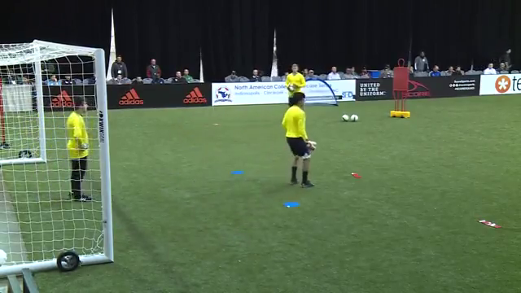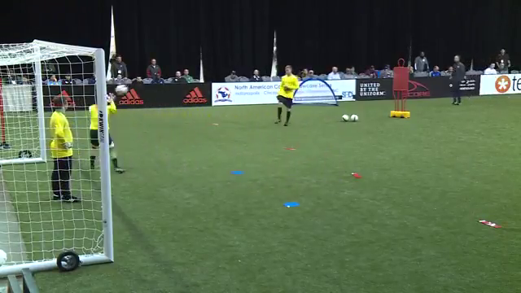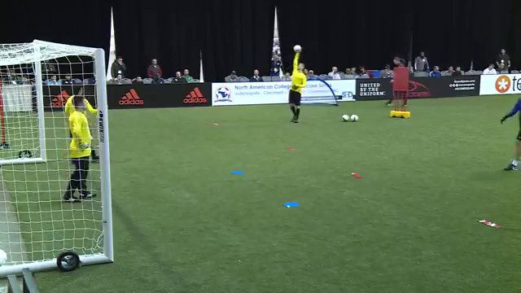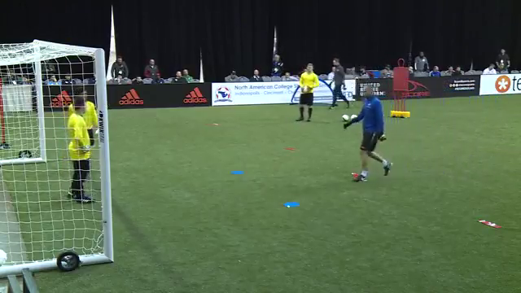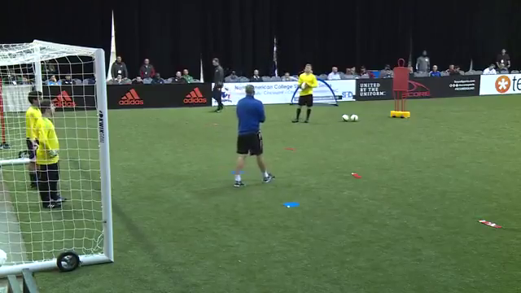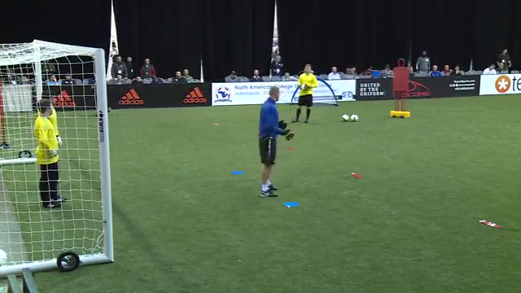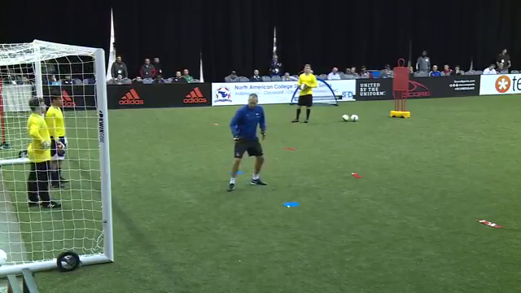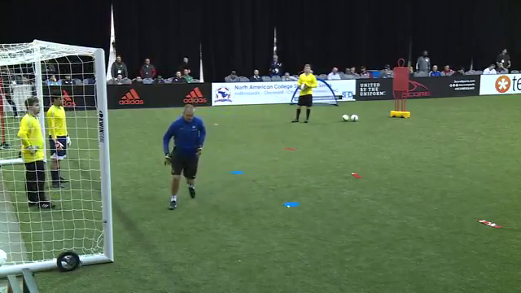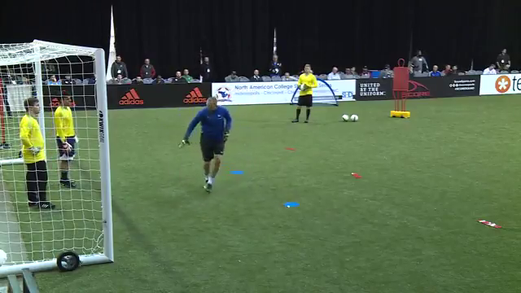Go. Good, well done. So again, we talk about ball line, right? Ball line's super important for us as goalkeepers. And if you've been to any of the other goalkeeper sessions, that's been a main point, okay? Being on your ball line, make sure you're properly positioned. So as I come off, I'm going to quickly recover deep first, make sure I'm on the ball line.